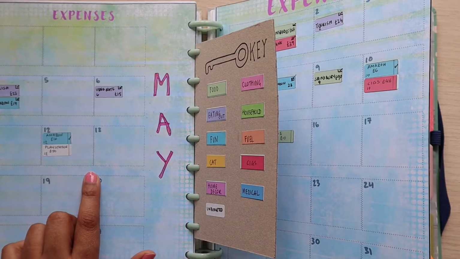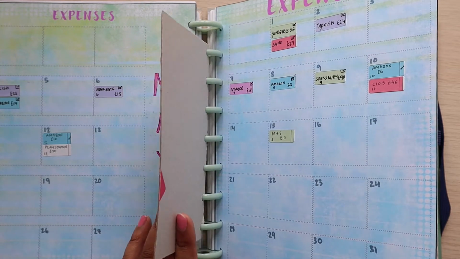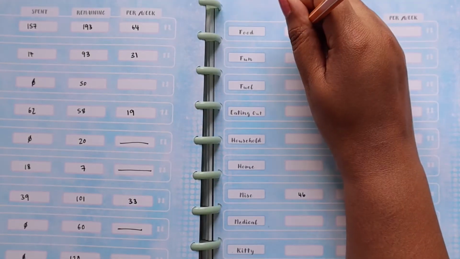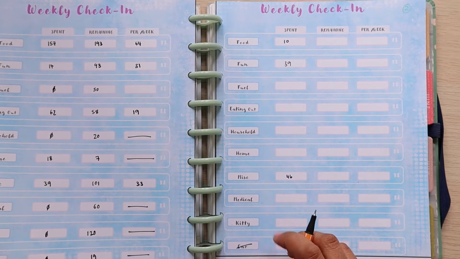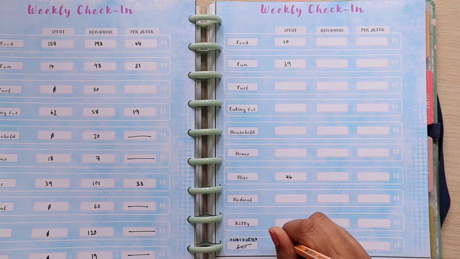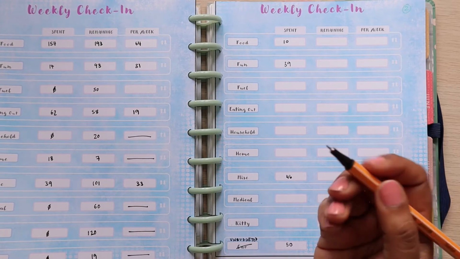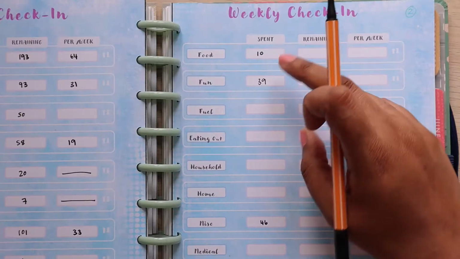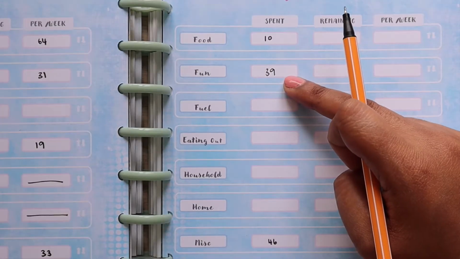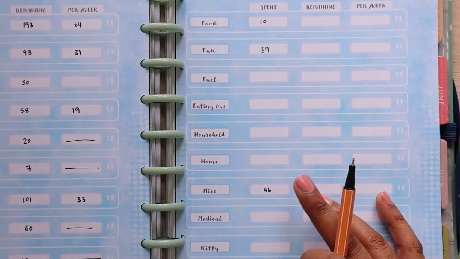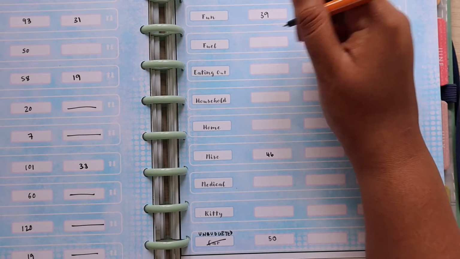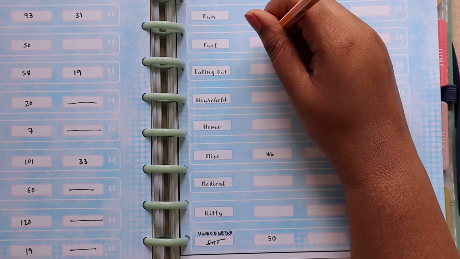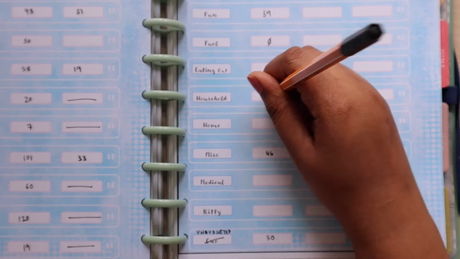And then I need to add in an unbudgeted category. Okay, so £10 on food. I might, for this week, get rid of car and then just put unbudgeted, and that was 50. I'm wearing all of my nibs down. So we spent £10 on food, 39 on fun, 46 on cigarettes, and then £50 for the unbudgeted. I'm just gonna zero everything else out as we didn't make any purchases.